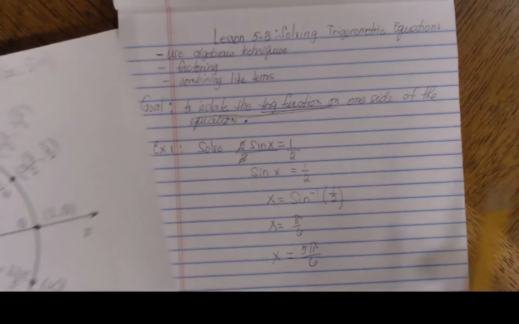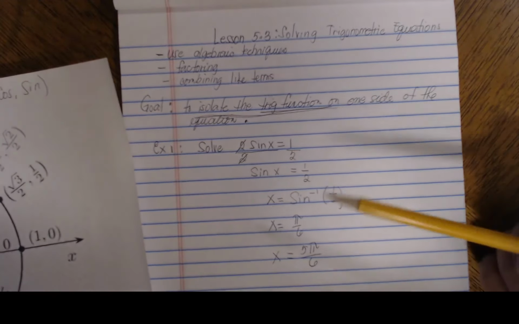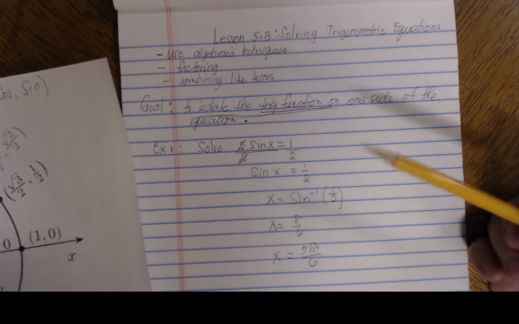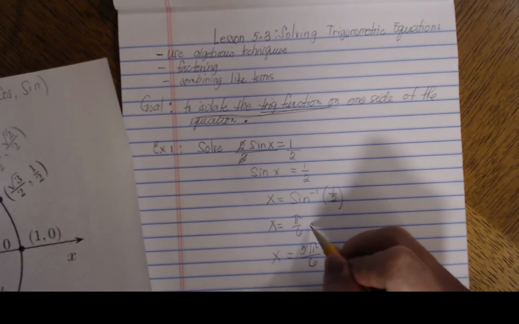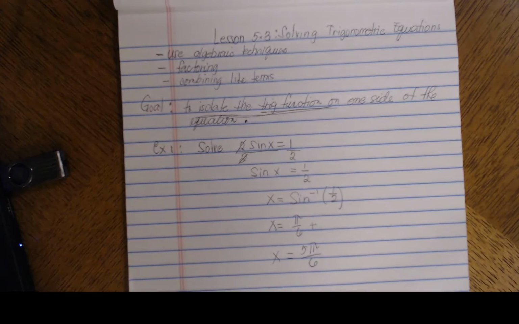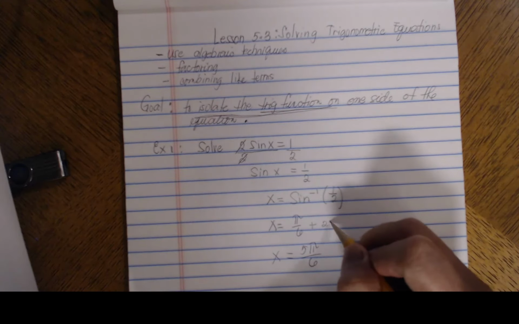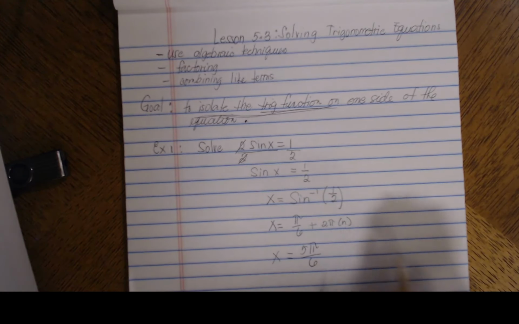So it means that the angle where the sine is 1/2 will be 5 pi over 6 plus, of course, if it keeps on making a complete revolution, 2 pi n for any number n.